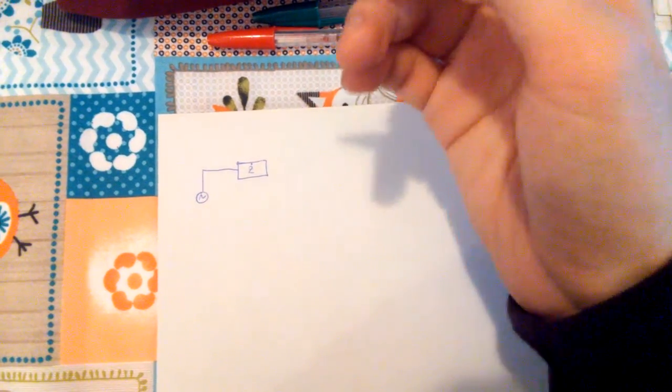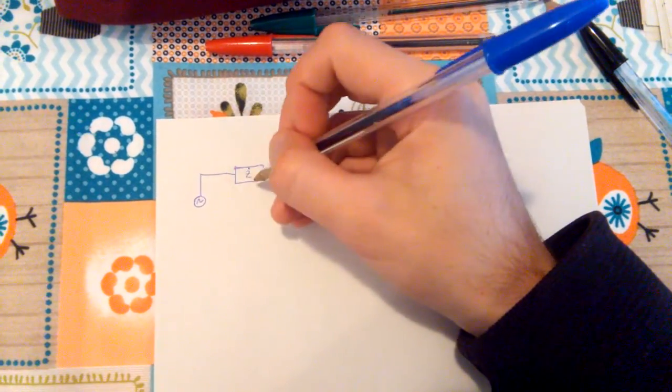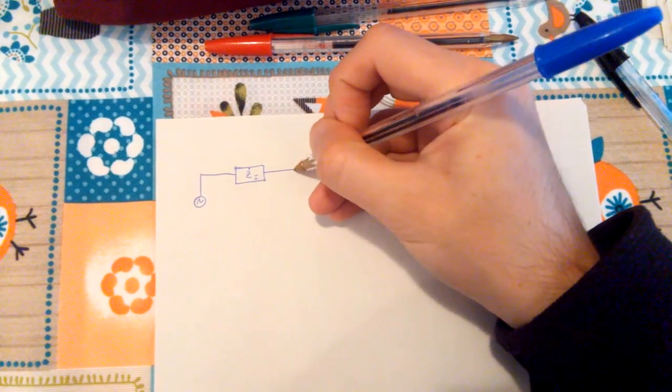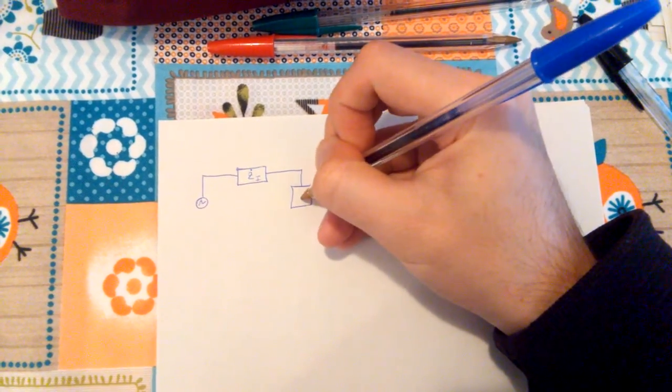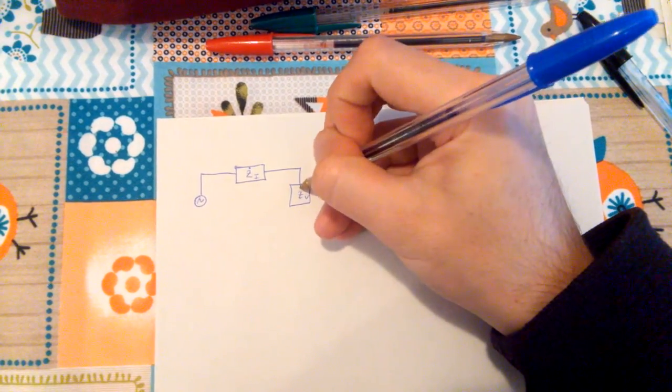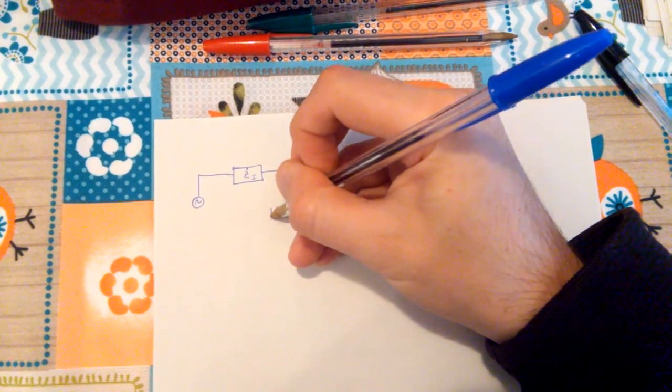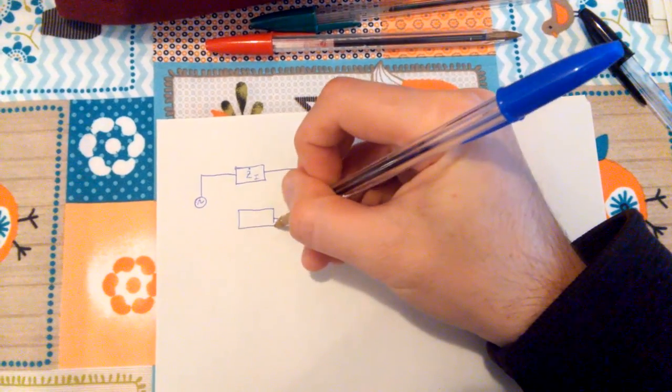which is basically like a resistance, and another impedance here, and another impedance here.